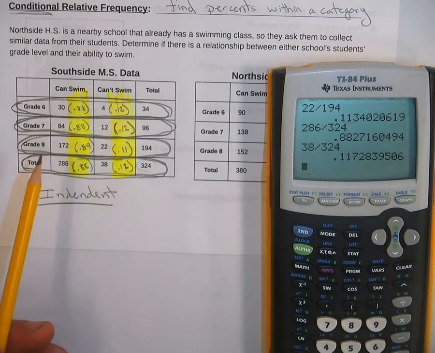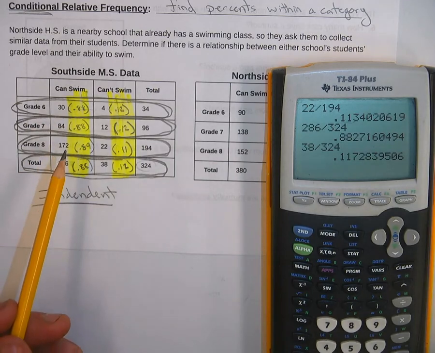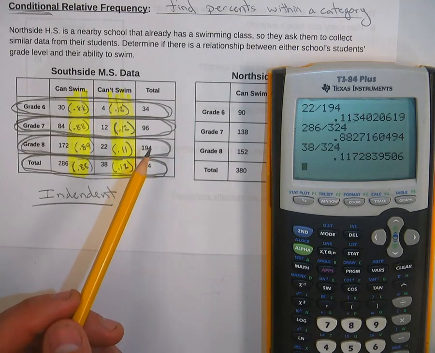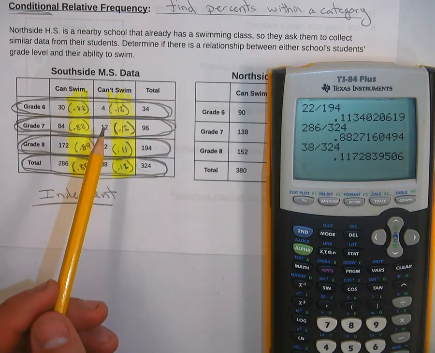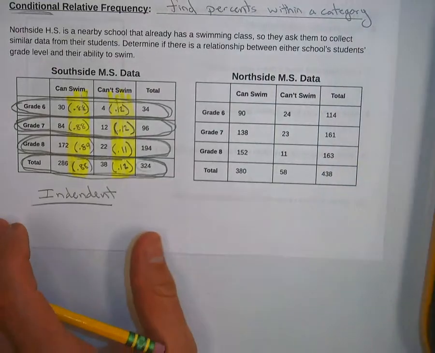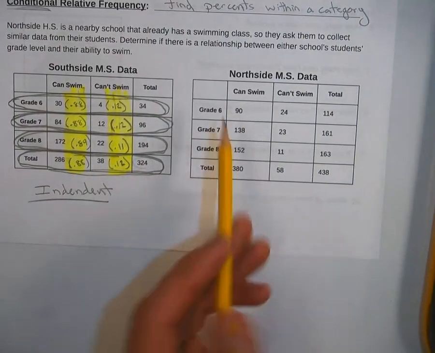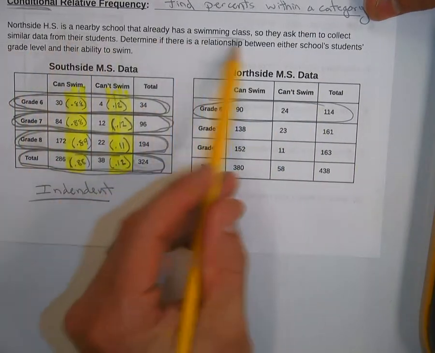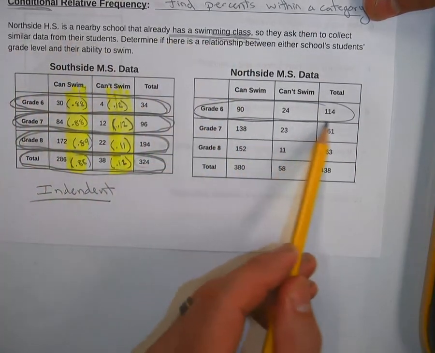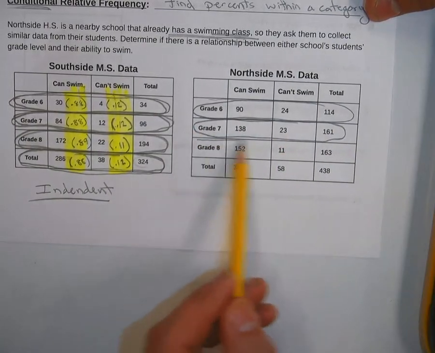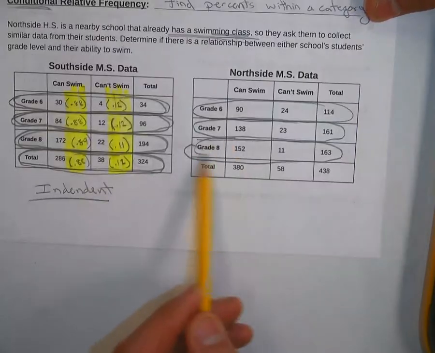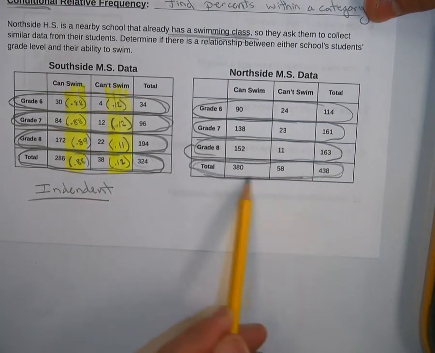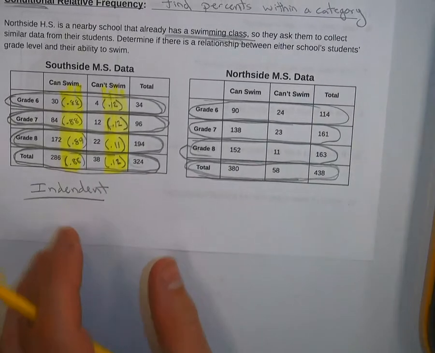Maybe you have more people that responded about being able to swim, but if you had the same amount in each grade level, not that many people are really learning how to swim. It's about the same across all grade levels. And if we compare that over to Northside, go ahead and see if you can do the conditional relative frequency. Northside, by the way, if you skip this part, has a swimming class. So I want you to see what it looks like when things are what's called associated, where there is a relationship. Go through and find the conditional relative frequency for each grade level. And then we'll talk about what that means.